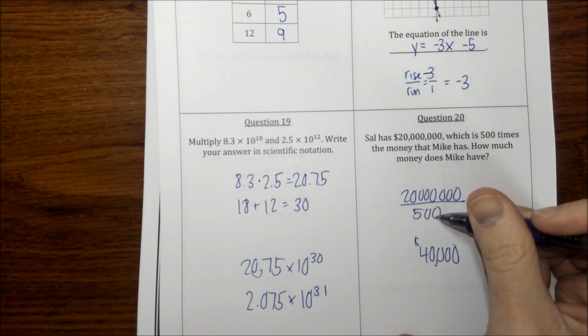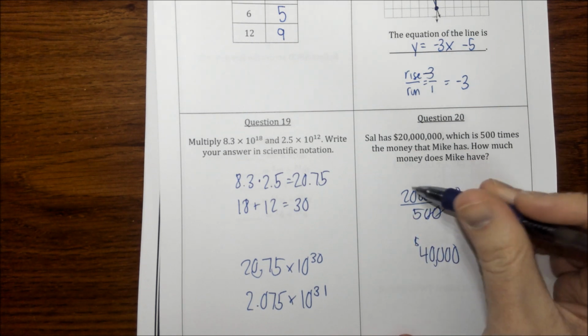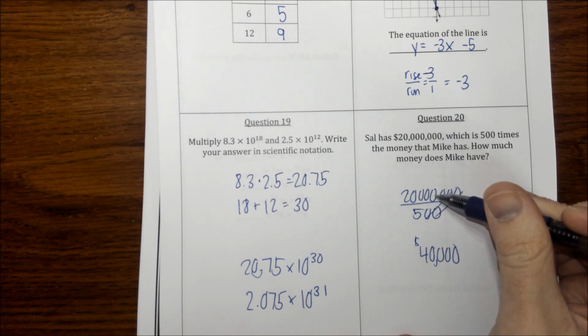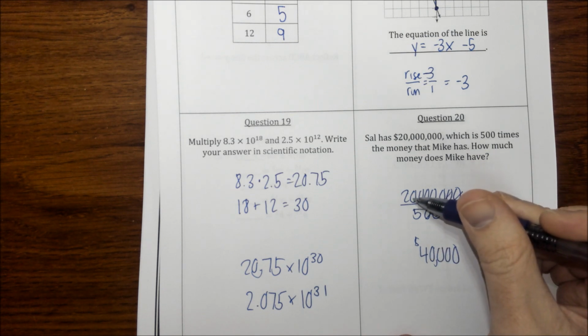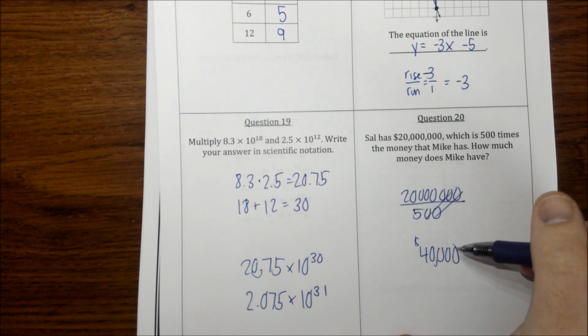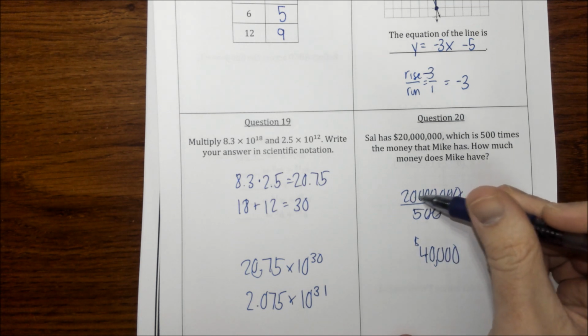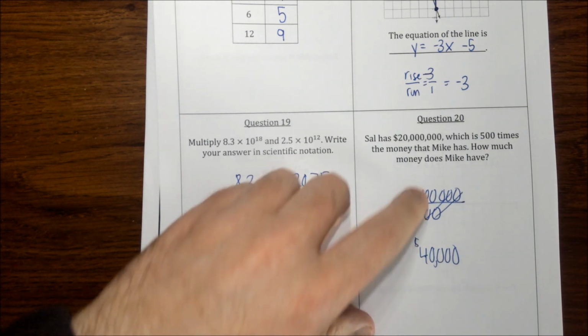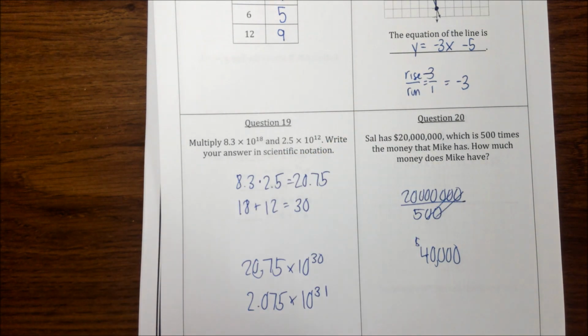Let's double check that. These zeros cancel, these zeros cancel. 20 divided by 5 is 4, and we have 1, 2, 3, 4 zeros. There we go. Okay. There's 5 zeros here. I didn't see that one here.